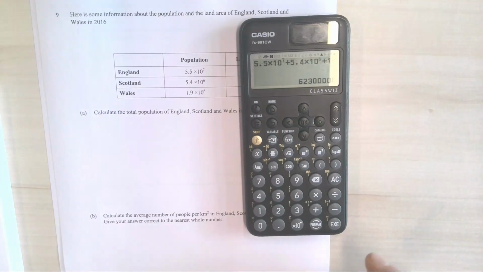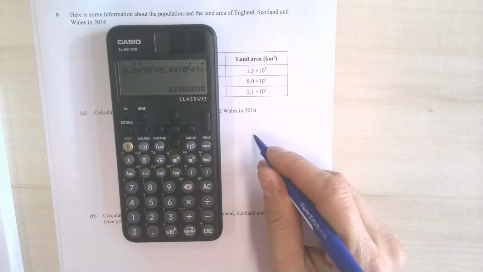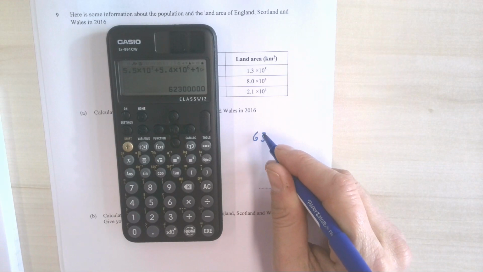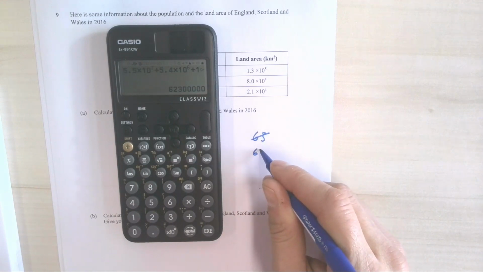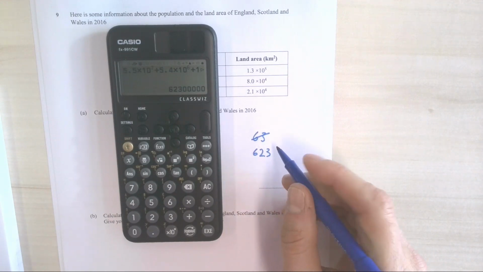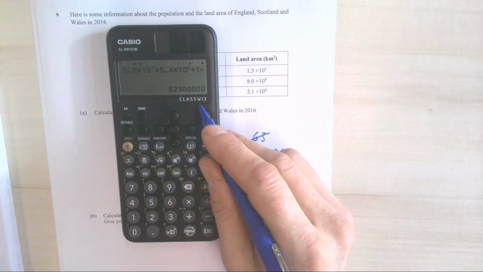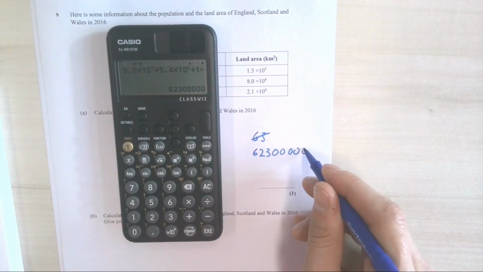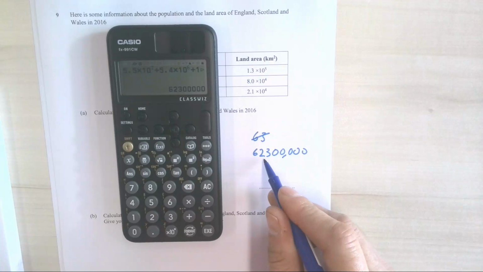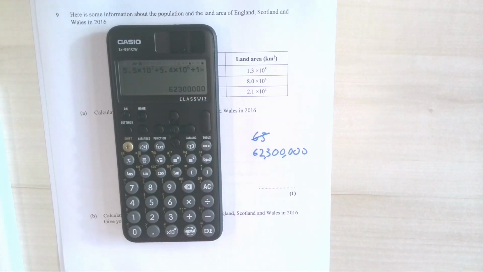There we go. Just got to make sure I get the correct number of decimals there. You don't need those commas, but there we have them.